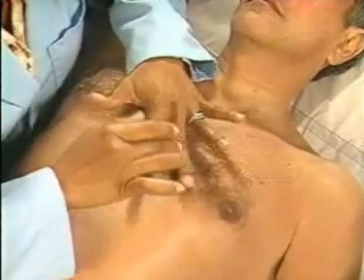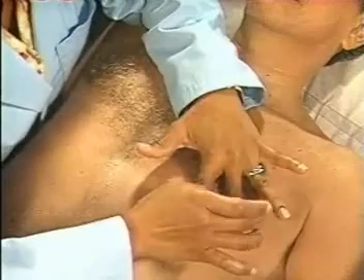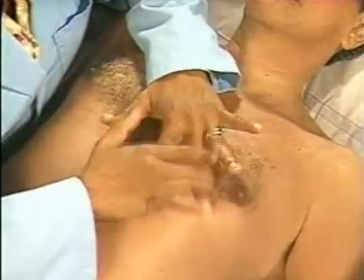Starting on the far left of the chest, percuss toward the left border of cardiac dullness in the third, fourth, fifth, and possibly sixth interspaces. Normally, percussion reveals pulmonary resonance laterally and cardiac dullness medially.